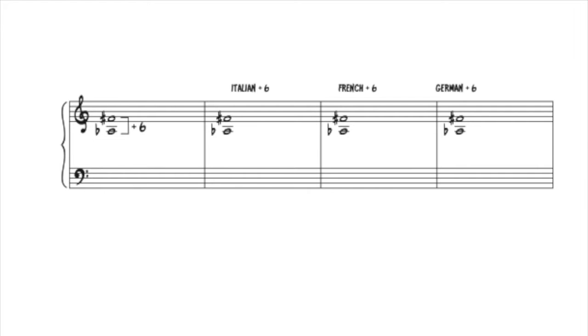If we take those two notes and add scale degree 1, we get the Italian augmented sixth chord. If we add scale degrees 1 and 2, we get the French augmented sixth chord. And if we add 1 and flat 3, we get the German augmented sixth chord.